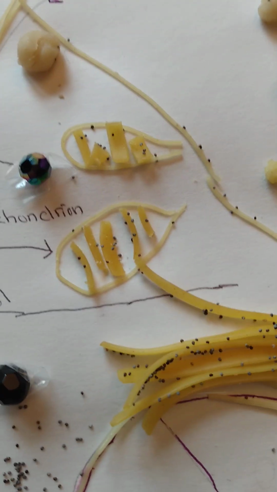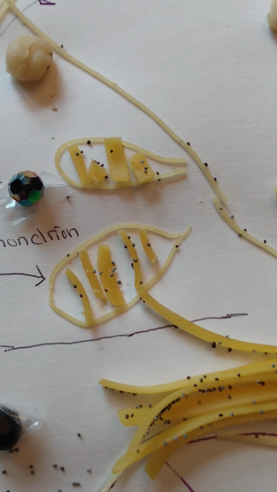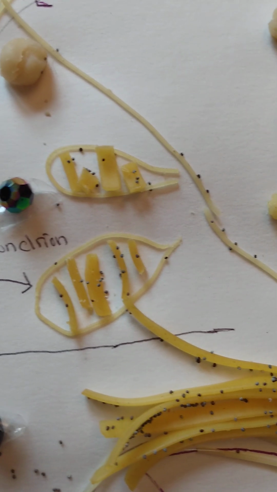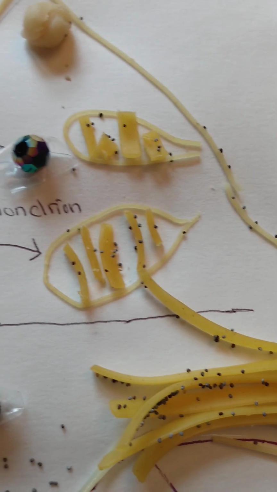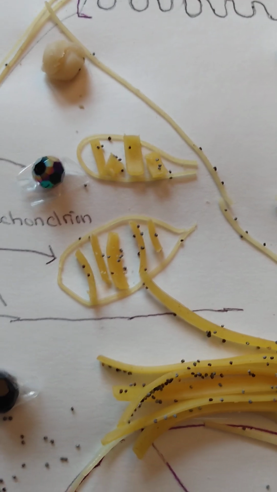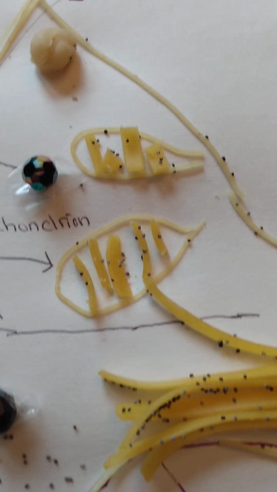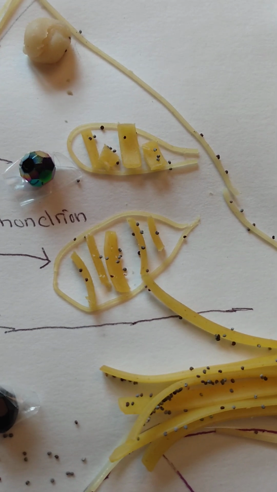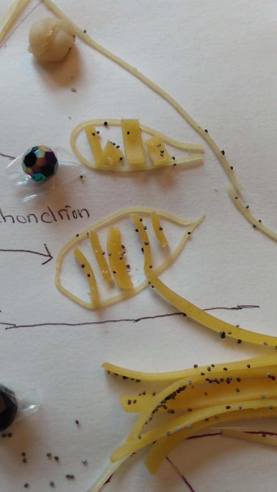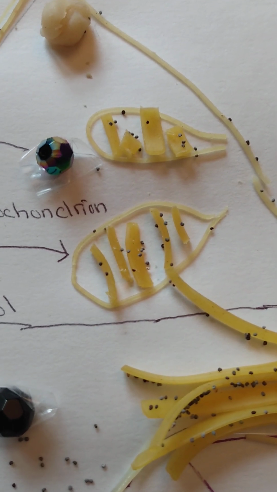So next I have the mitochondria, and they have a system of cisternae, just like some of the other organelles do. The mitochondria is called the powerhouse of the cell. It synthesizes ATP. Energy is not made here, but it is extracted from organic compounds and transferred to ATP.